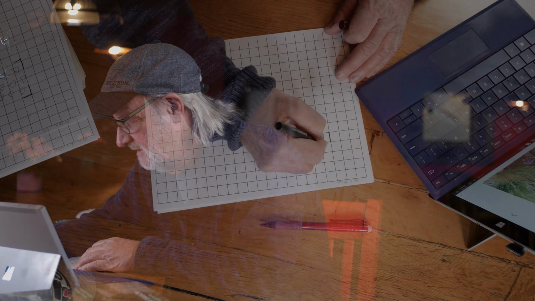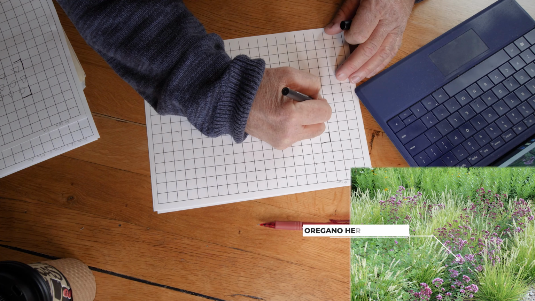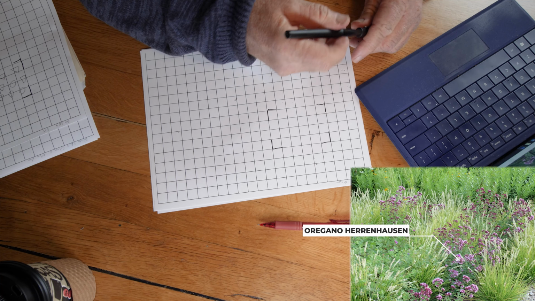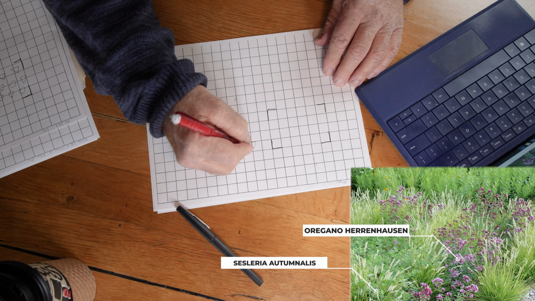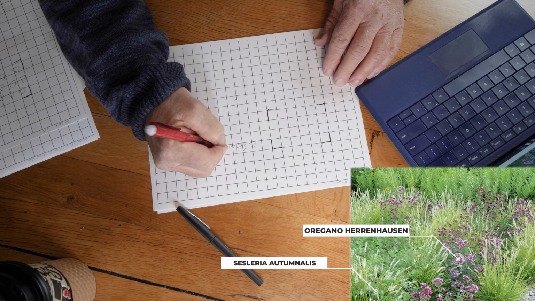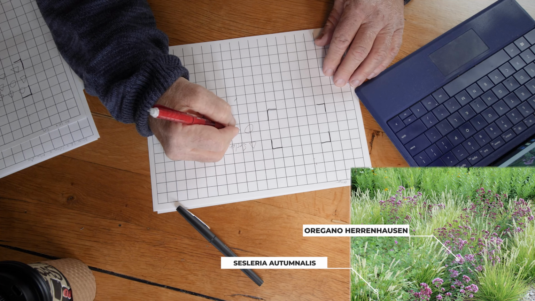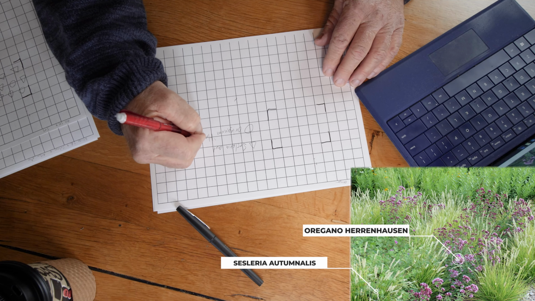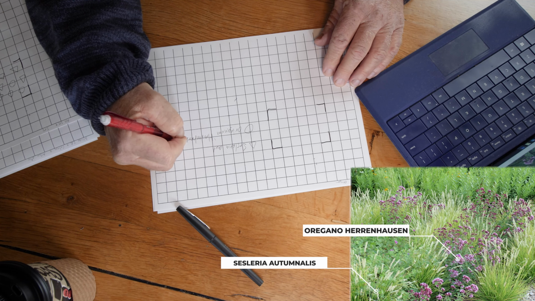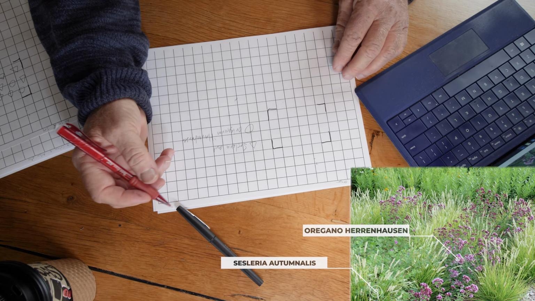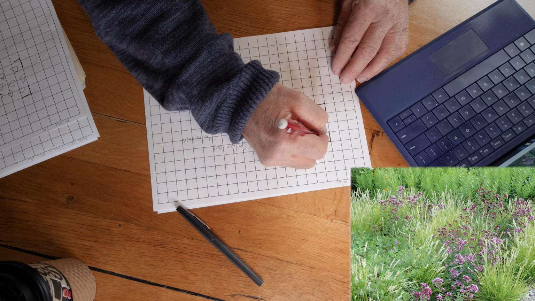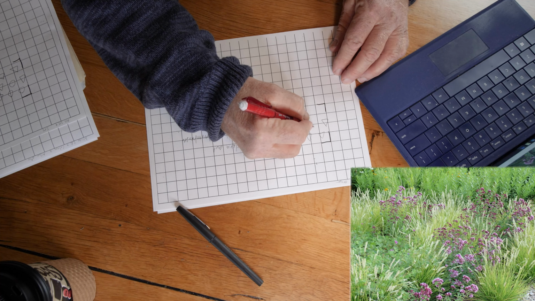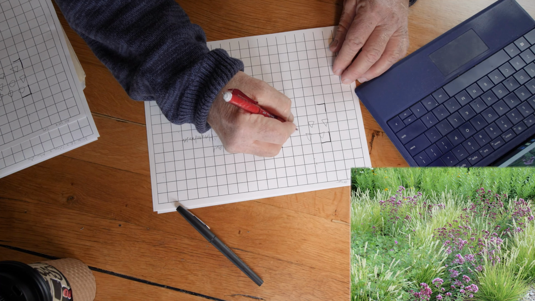So let's make this again. Let's do 4 by 6. 1, 2, 3, 4, 5, 6. We'll do 4 by 6. And we'll give the triangle as Sesleria autumnalis, and the circle is Origanum, and it's a selection called Herrenhausen. Origanum 'Herrenhausen'. So we start with the Sesleria, that'll be at my edge. So I'll put 1, 2, 3, 4, and I'll put an oregano here.